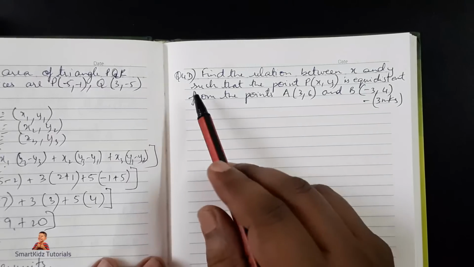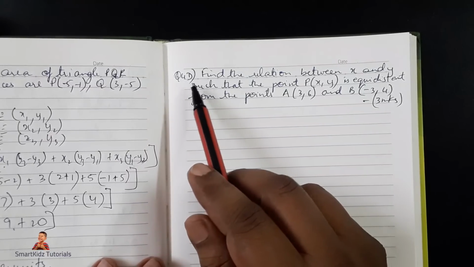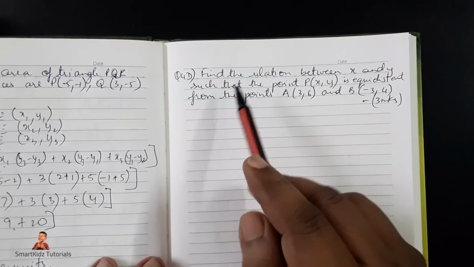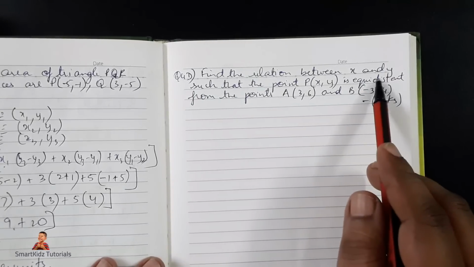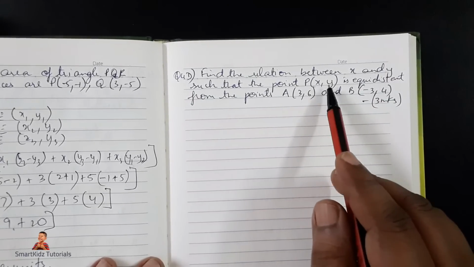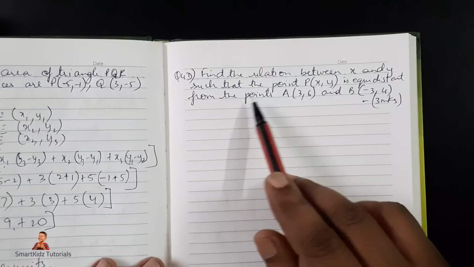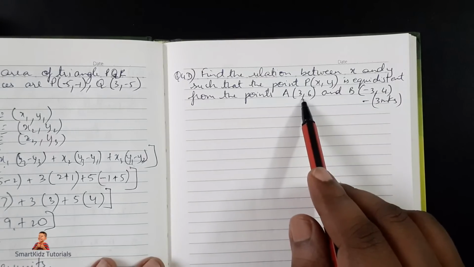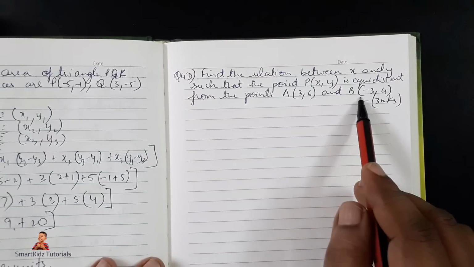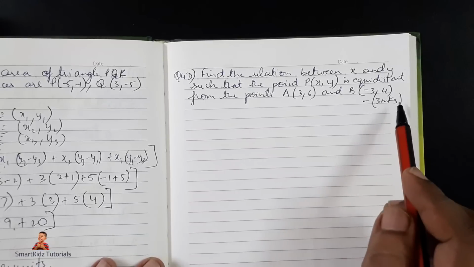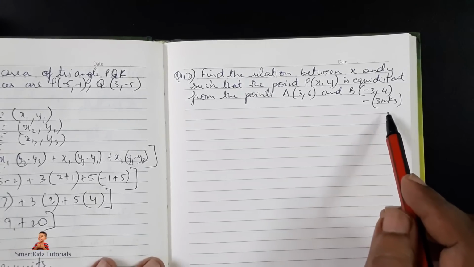Coming to the last question of this paper, question 4D. Find the relation between x and y such that the point P x comma y is equidistant from the points A 3,6 and B minus 3,4. This is for 3 marks.